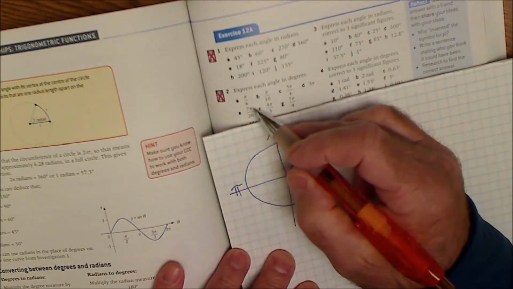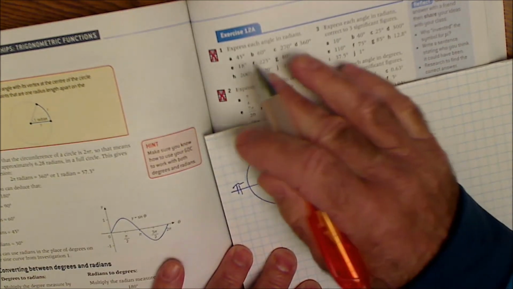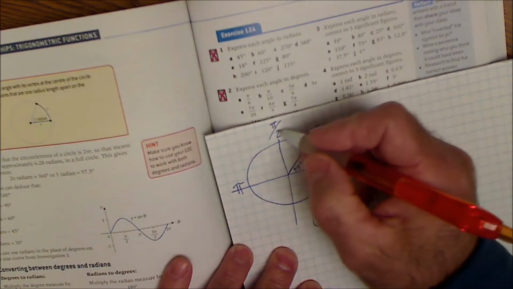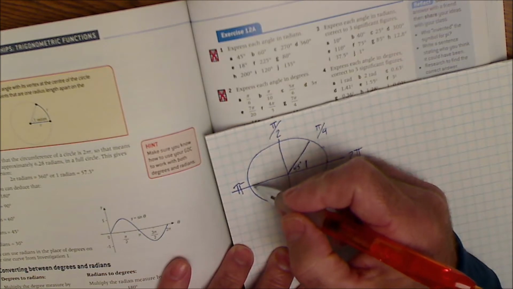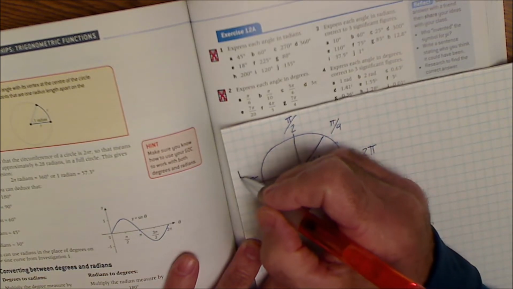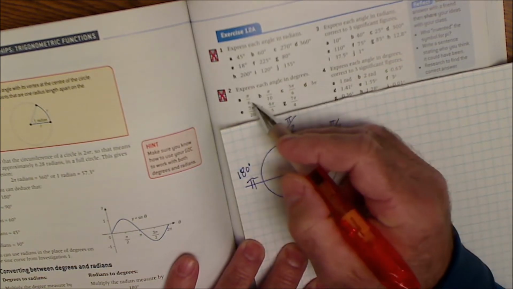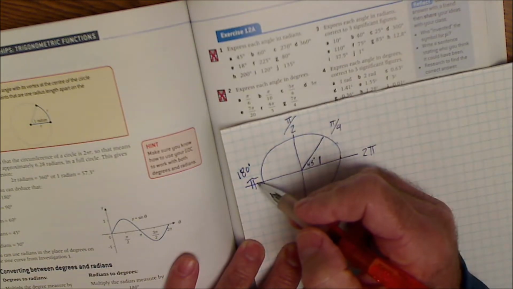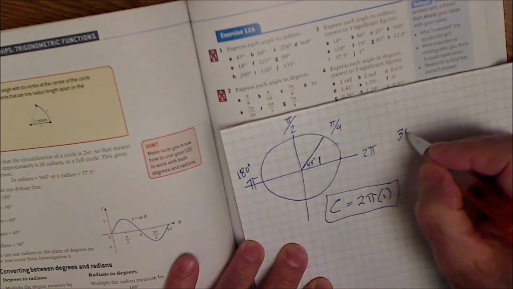Jumping down to number 2 here, pi over 6. Pi over 6 is 1/6 of the way to pi. Pi is 180 degrees, so 1/6 of 180 would be 30 degrees.